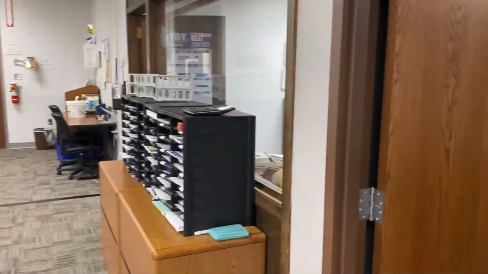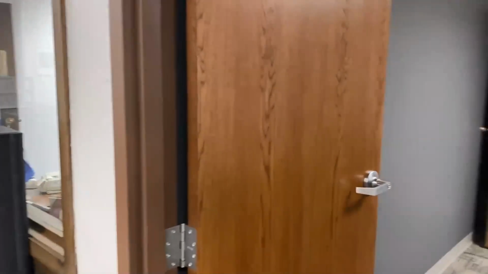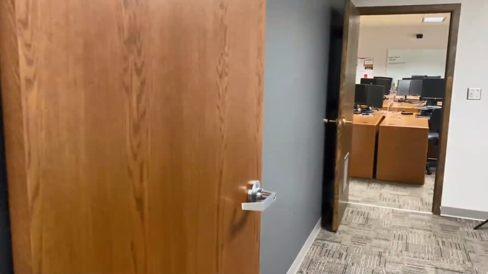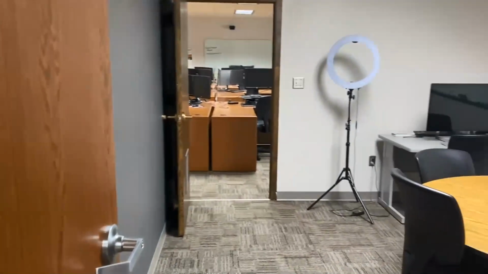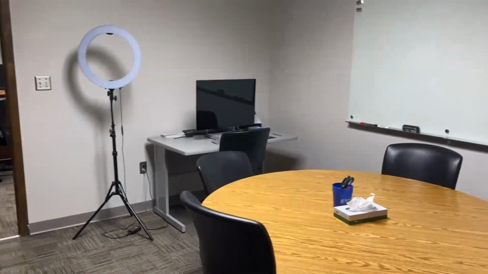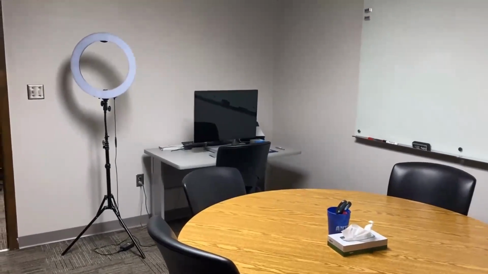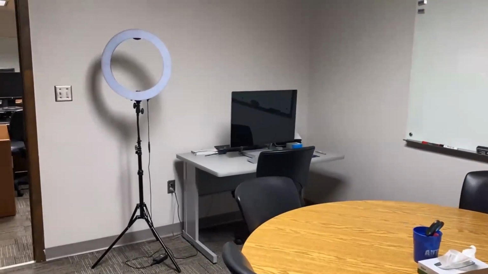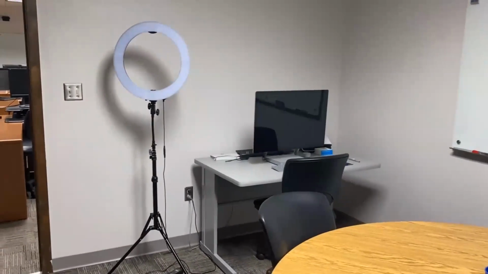We have a room that connects both classrooms, and we call this our team room. In here, groups can do team projects. They can work on individual assignments together if they need some help. We also have a station for our podcast taping.